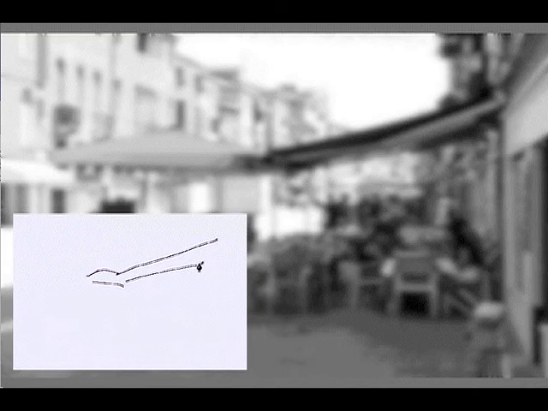Now we make a sketch of all the major value shapes in the painting. Now the idea is to keep the drawing very simple and keep the number of shapes to basically no more than about seven or eight shapes, certainly no more than about 10.